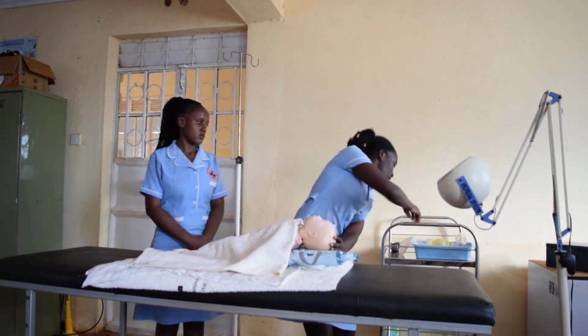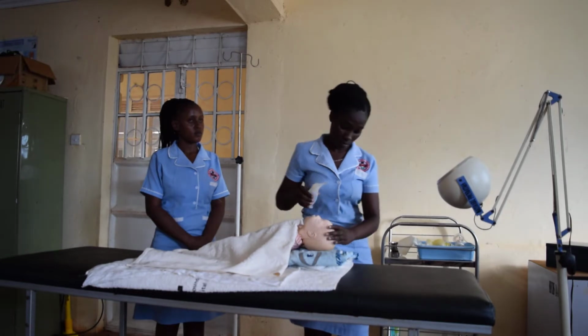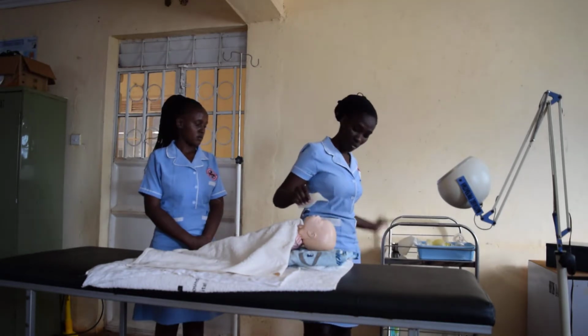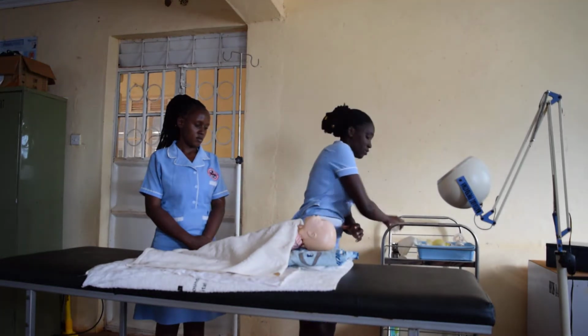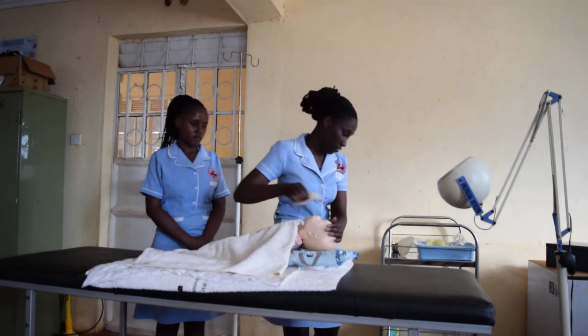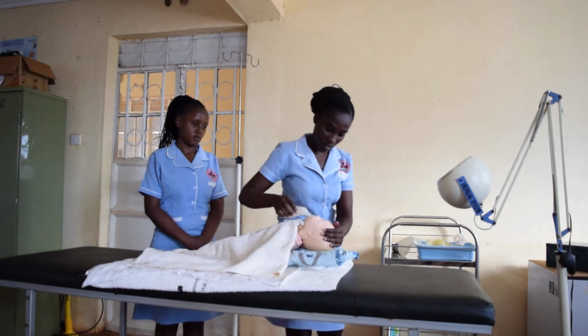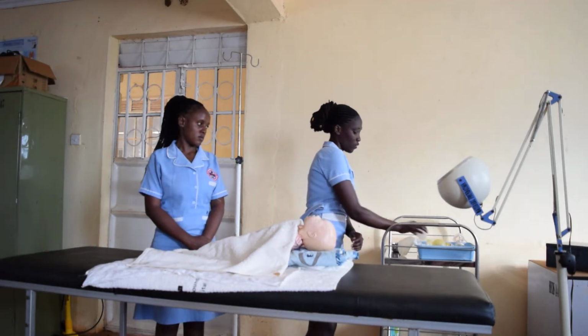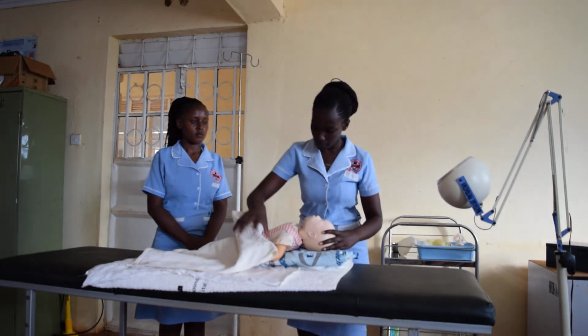Then I will now suction the secretions. If there are secretions in the mouth, I will also suction. Then I will check for any breathing of the baby.